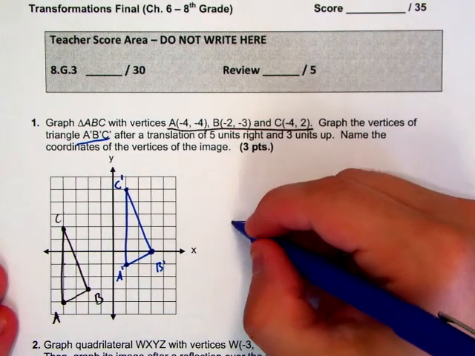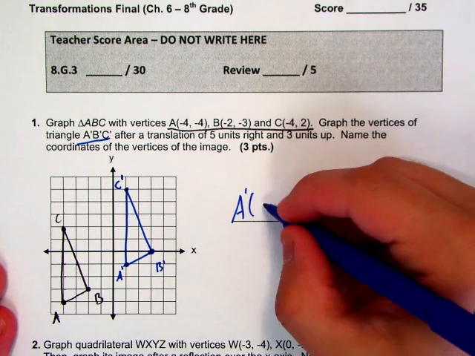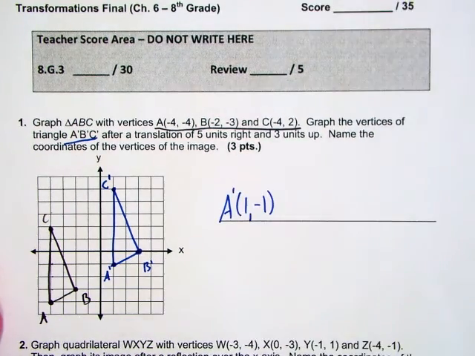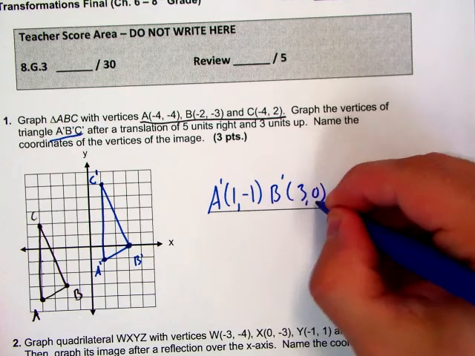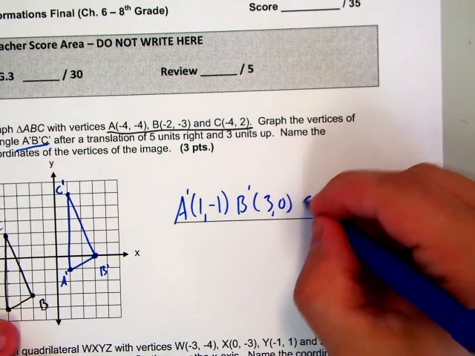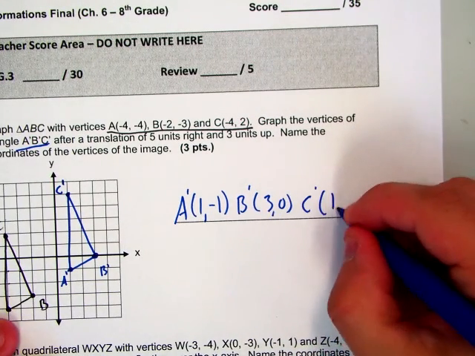And then the coordinates of that would be A prime is at 1, -1. B prime is at 3, 0. And C prime is at 1, 5.